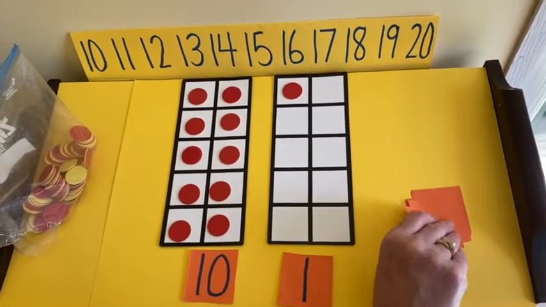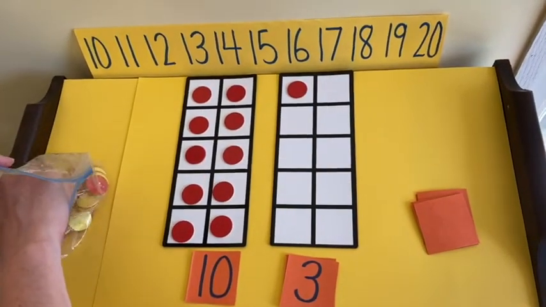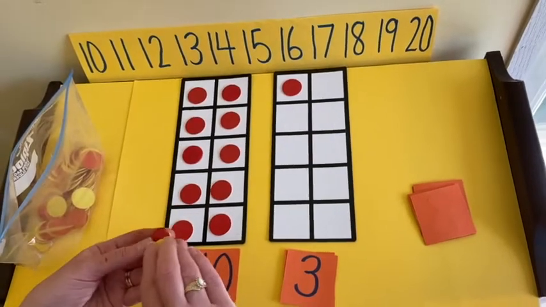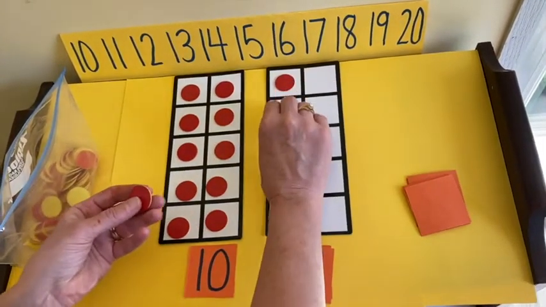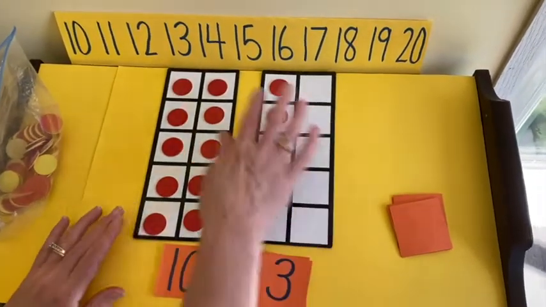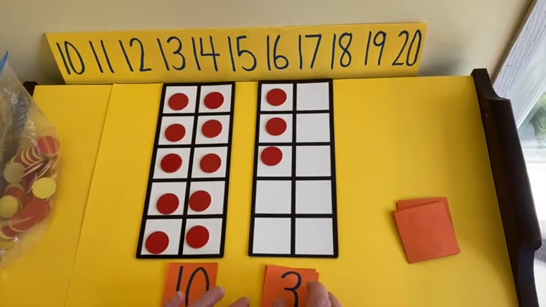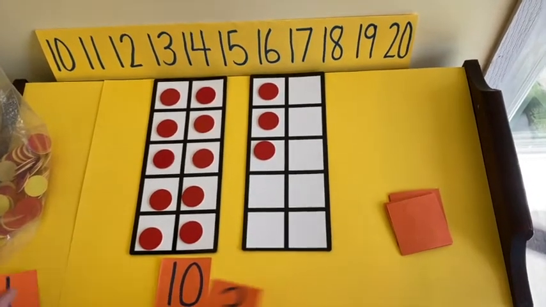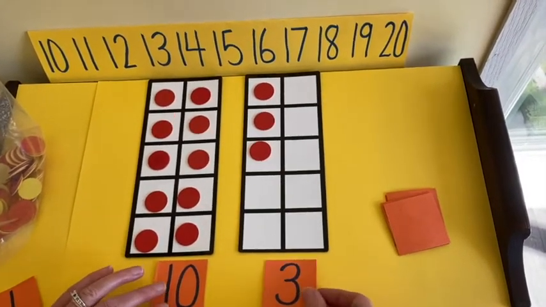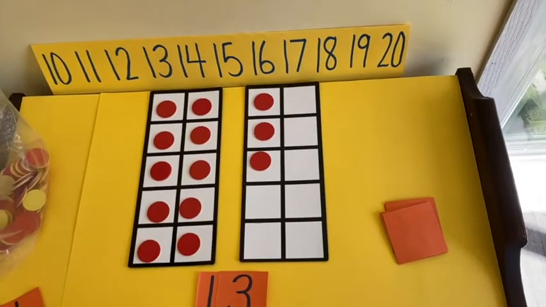Okay, let's move a card over. Oh, it's a 3. All right, so think to yourself, what would Mrs. Knight do to fill this in? Well, I already have 11, so I go 12, 13, perfect. So how many do I have all together? 10, 11, 12, 13. But if I want to do my trick, I will take my 3, move it over, and I have 13, and it makes the number 13.